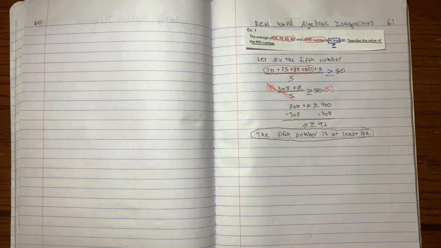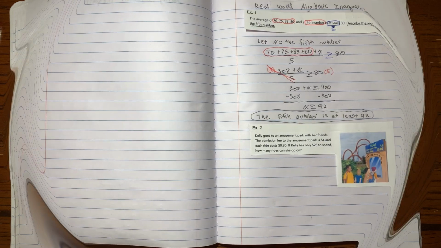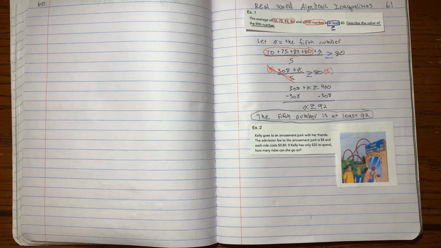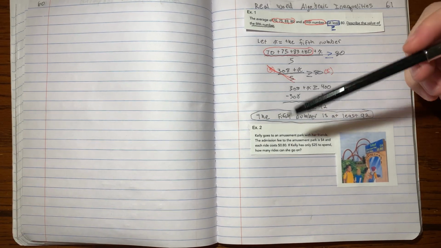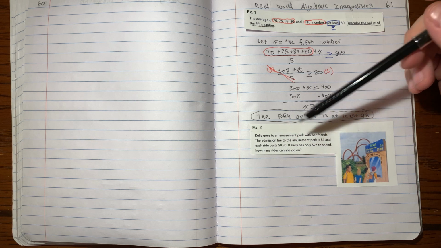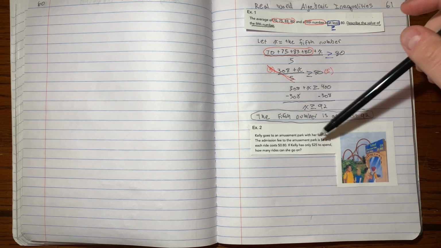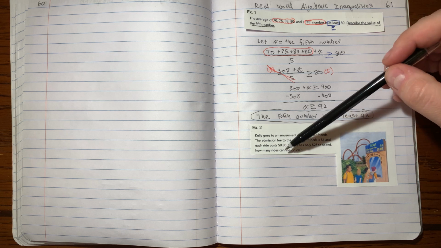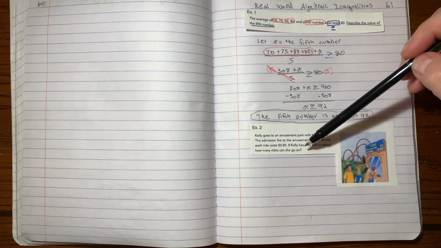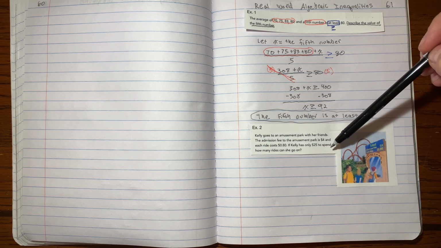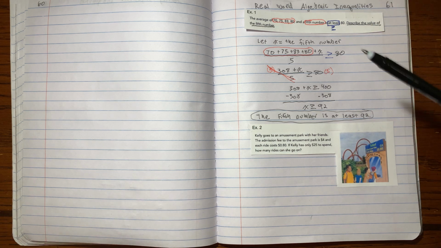And that's example 1. All right, my next example says Kelly goes to an amusement park with her friends. The admission fee to the amusement park is $4 and each ride costs 80 cents. If Kelly has only $25 to spend, how many rides can she go on?